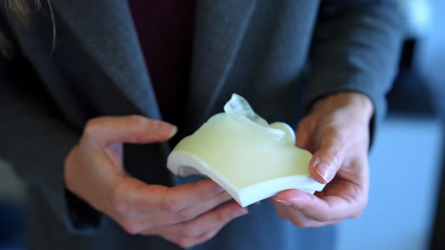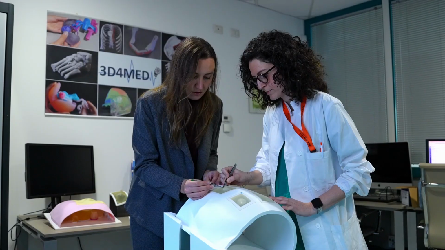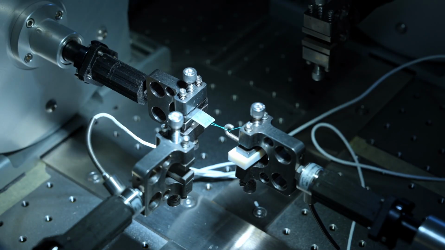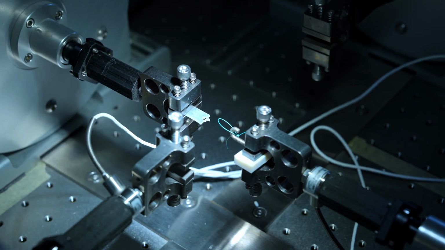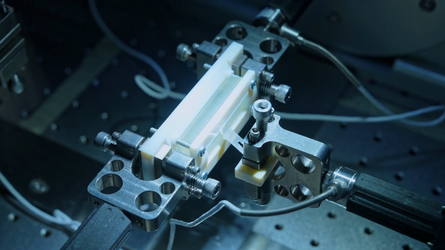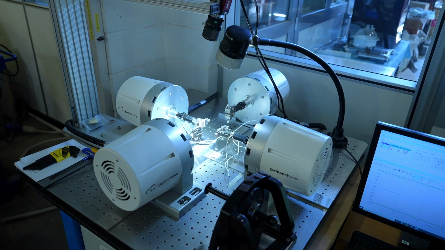Skin is soft, but on the other hand it is also extremely resistant to tension and to tearing. And these features influence the way the skin behaves during surgical actions like cutting with a scalpel or placing stitches.